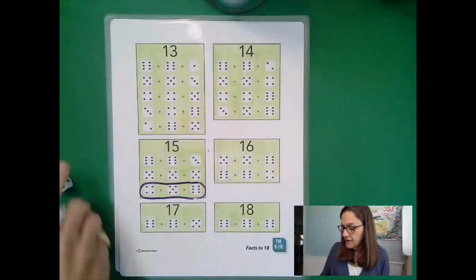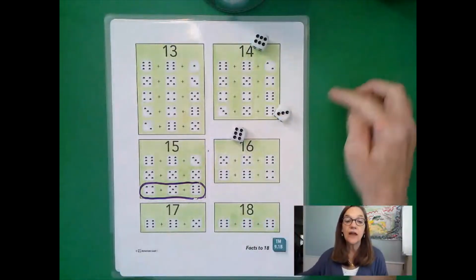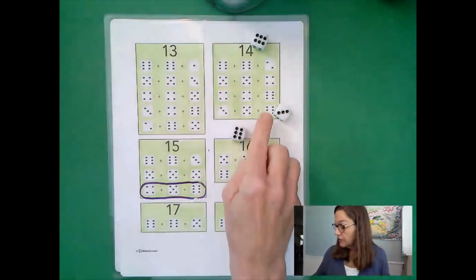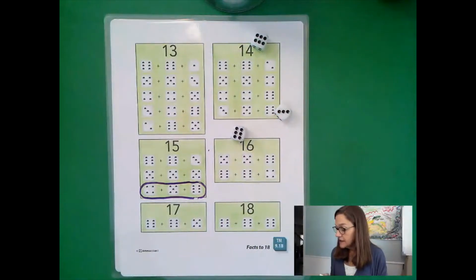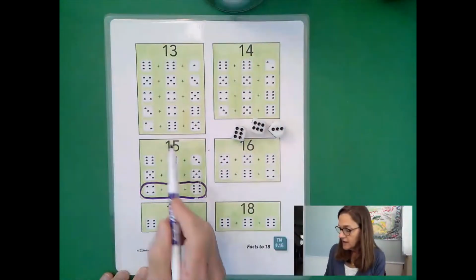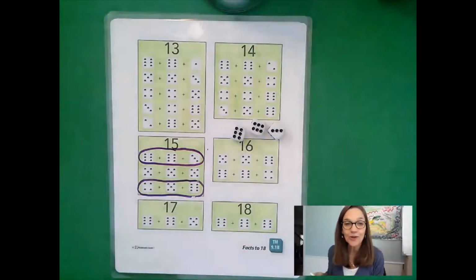And we're going to roll our 3 dice again and see what we come up with. Okay, we've got a 6 and a 6, which is 12. And now let's count on. 13, 14, 15. Back to the 15, we have a 6, and a 3. Here it is, right here. Okay, let's roll our dice again.